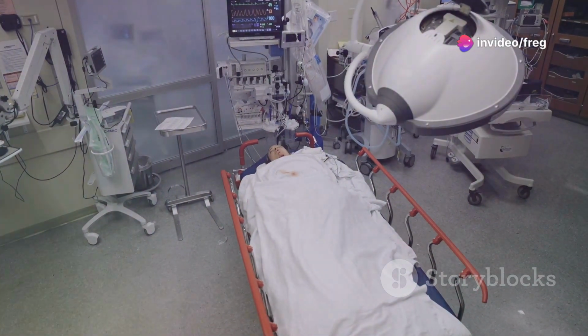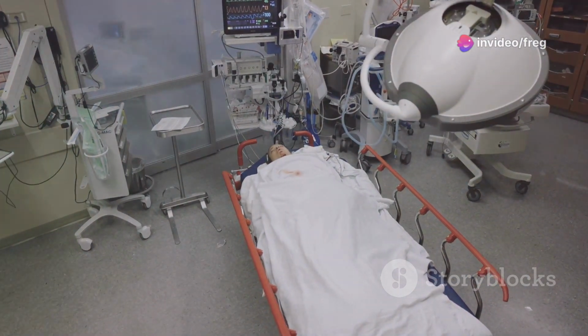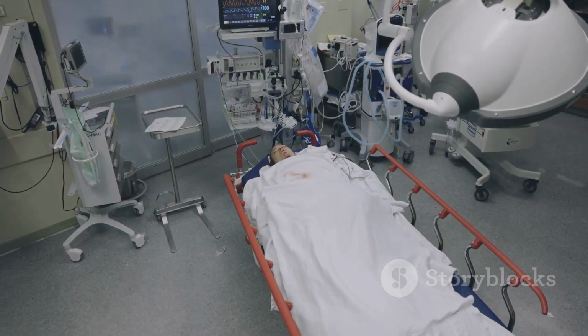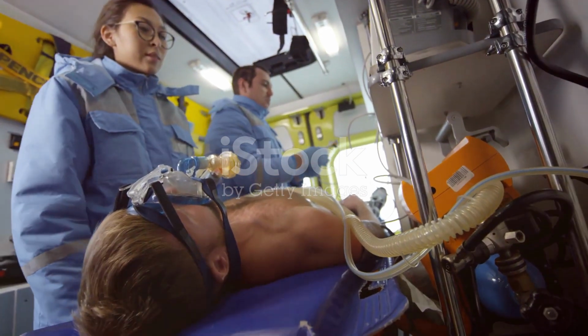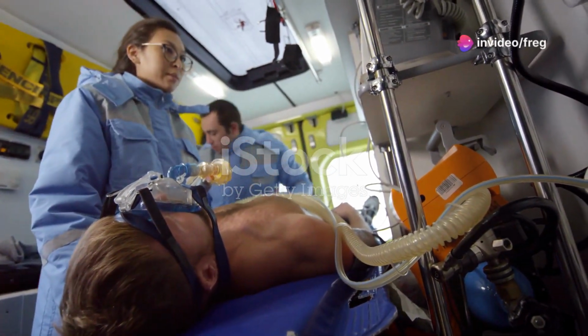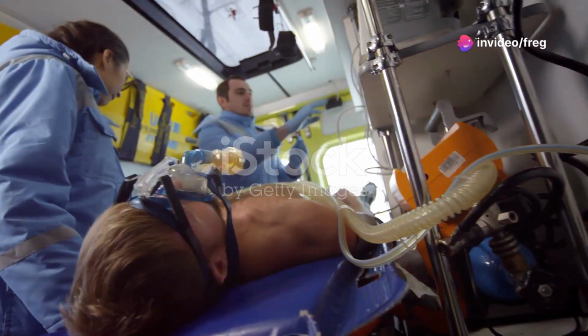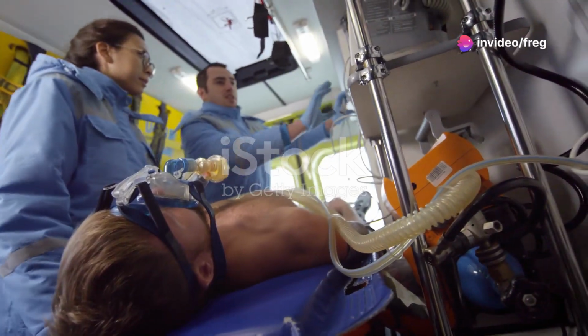How does carbon monoxide exposure result in severe health problems or death? It prevents your body from getting the oxygen it needs, leading to tissue damage and organ failure. Always ensure your home has a working carbon monoxide detector to stay safe.